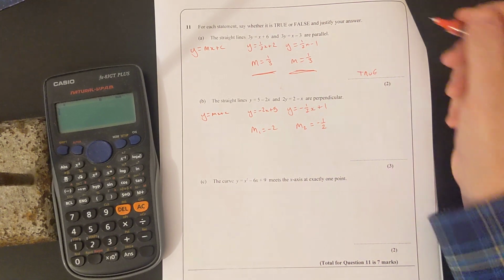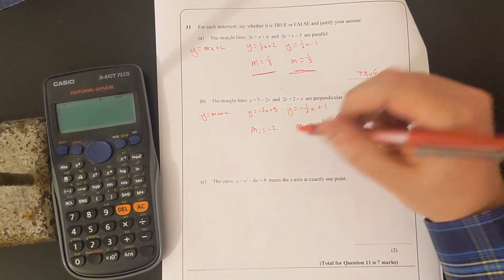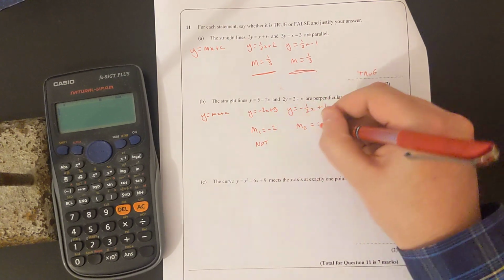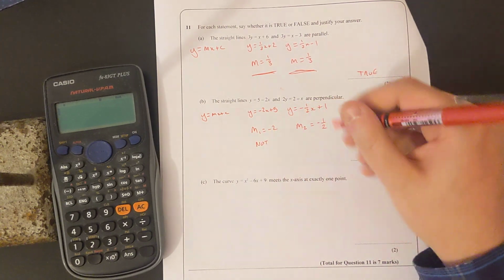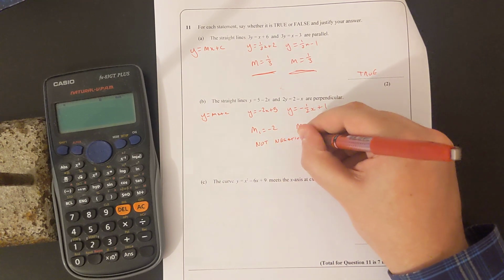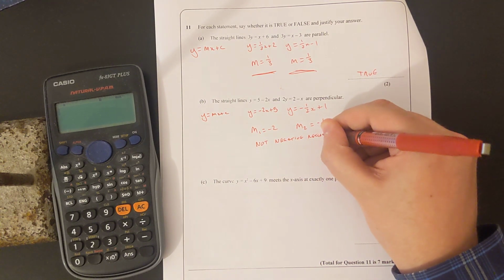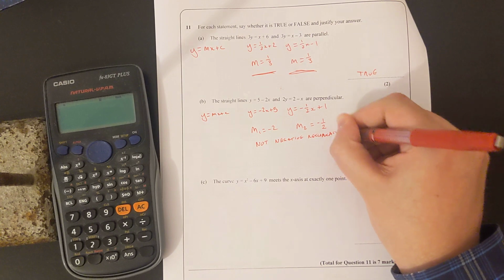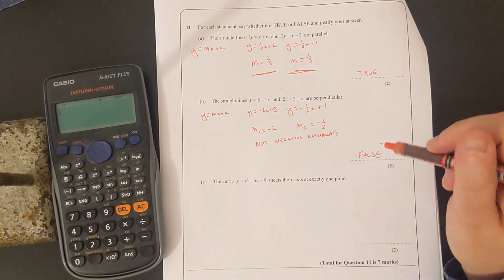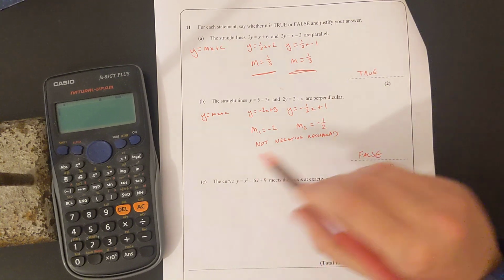if they are negative reciprocals of one another. Now you can probably see already they are not negative reciprocals, because indeed both of them are negative. They are reciprocals of one another, not negative reciprocals. And I would want to write that. Therefore this is false.